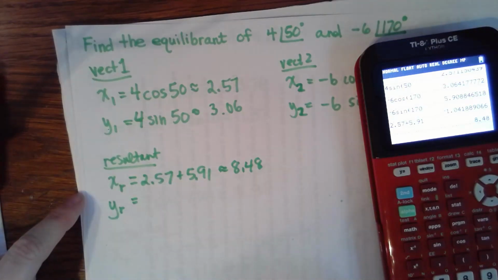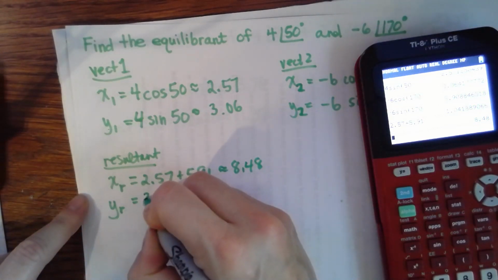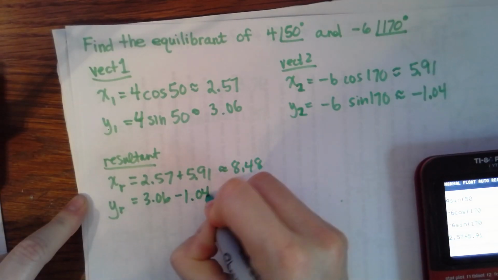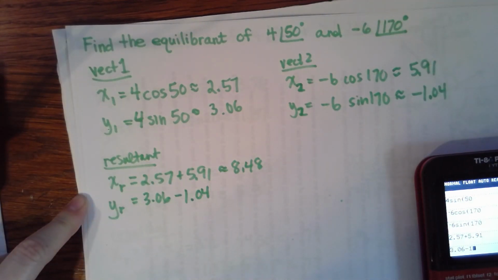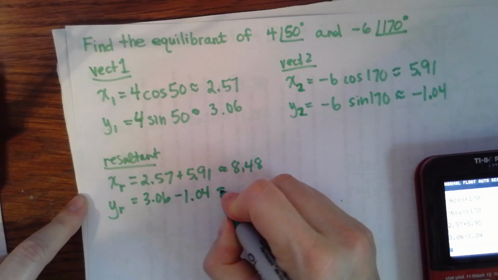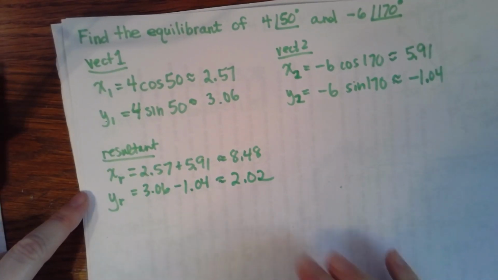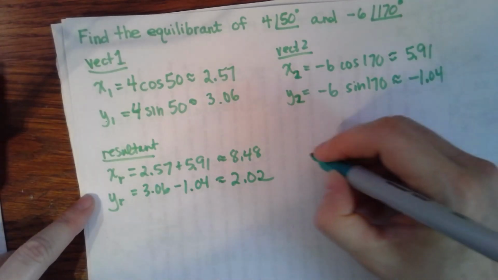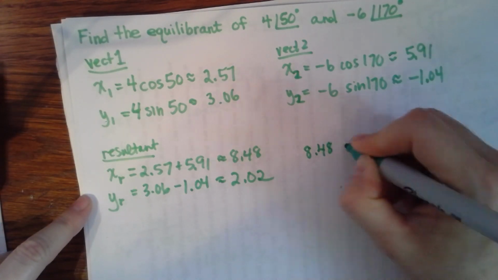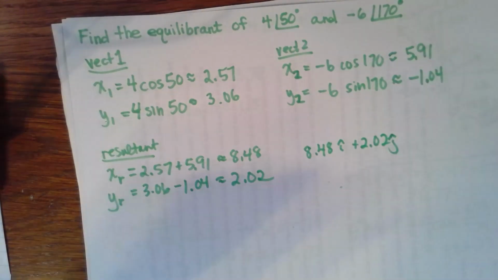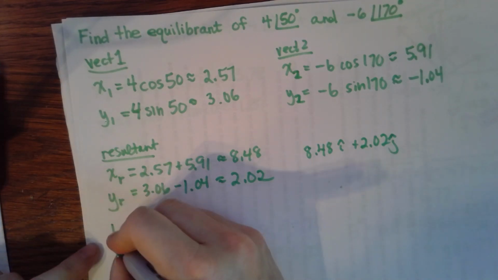And our y value will be our 3.06, and then minus our 1.04. And we get 2.02. Okay. So in rectangular form, we would have 8.48 plus 2.02 J. But of course we know that we want that in its polar form, so let's find this in polar.